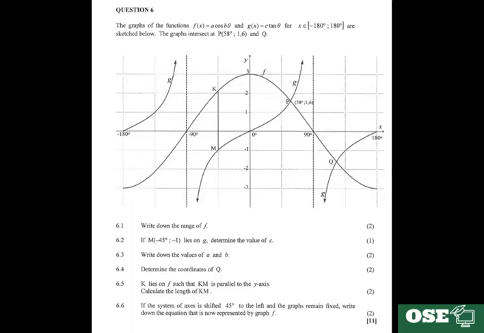Nigel. The range of f, ma'am. So f is the cos graph and g is the tan graph. What is the range first before you answer?